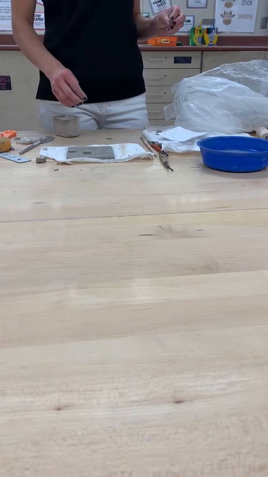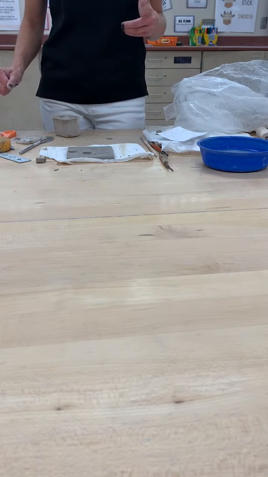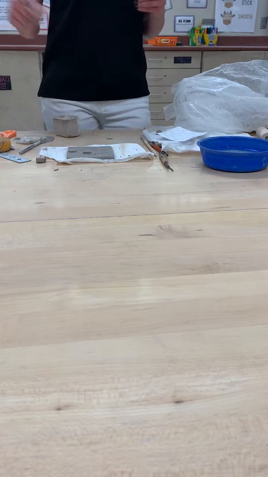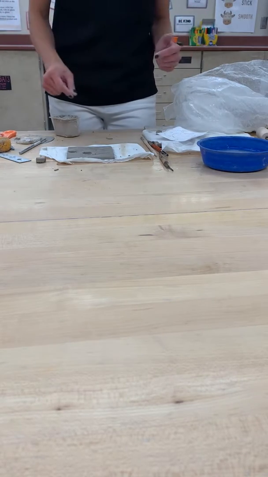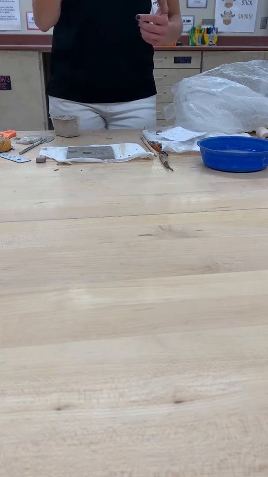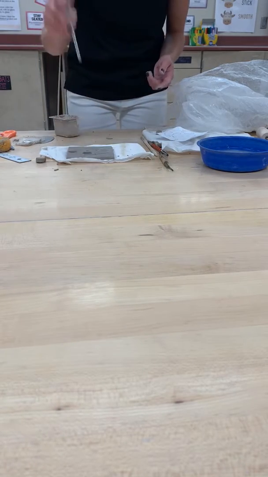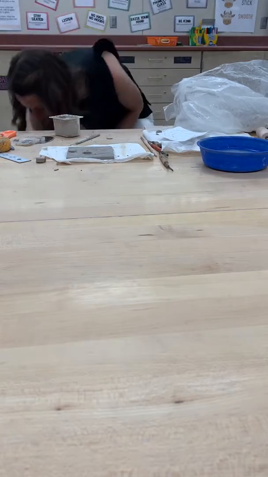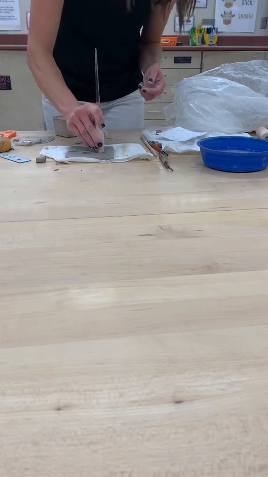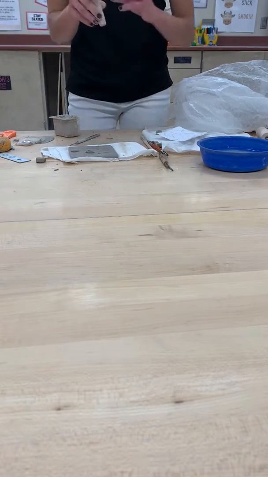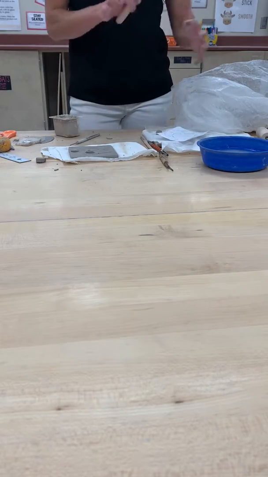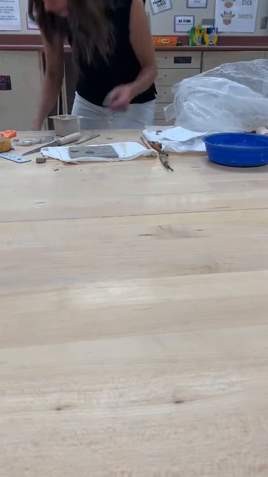What other technique do we need? So we've subtracted, we've added. I heard impression first. Okay, so impression. Anytime you're pushing something in, pulling it right back out. The ends of all the tools, push it in, pull it right back out. That's an impression. I'm not taking any clay out of the surface, I'm just displacing the clay, okay?